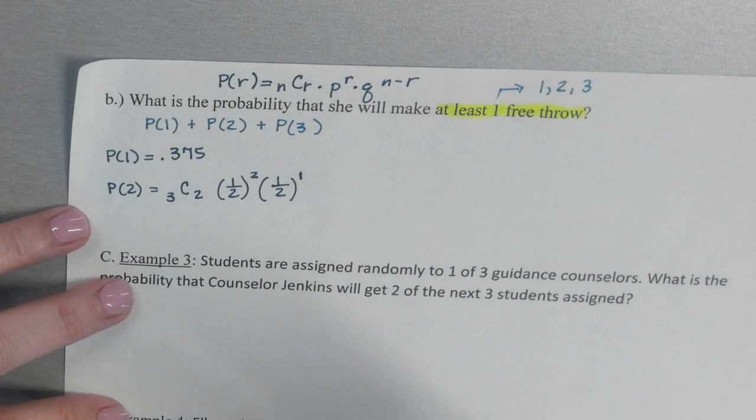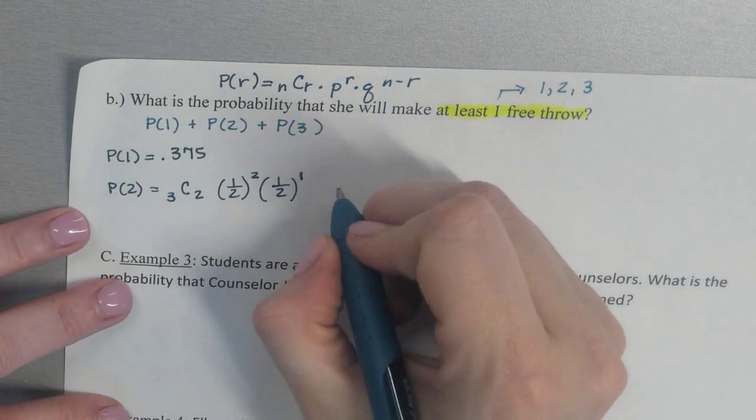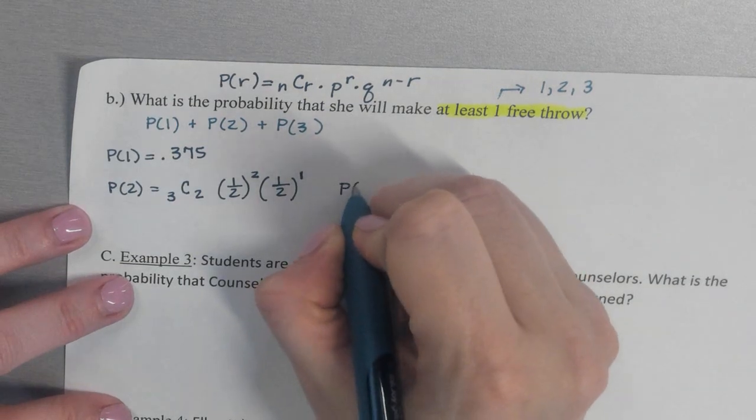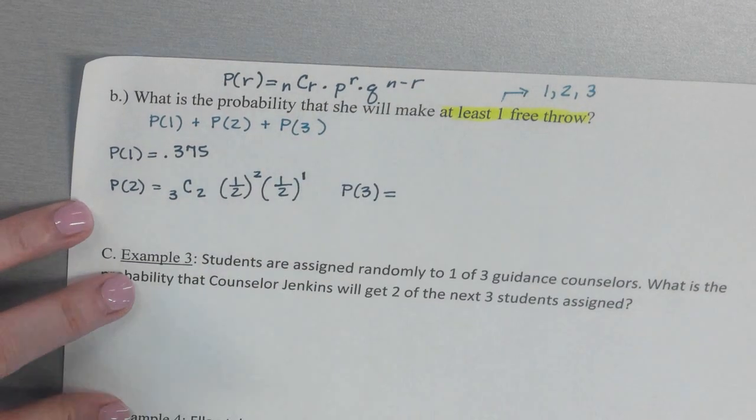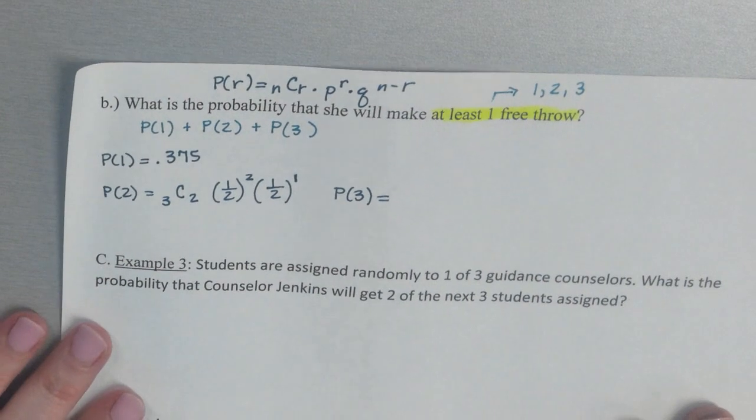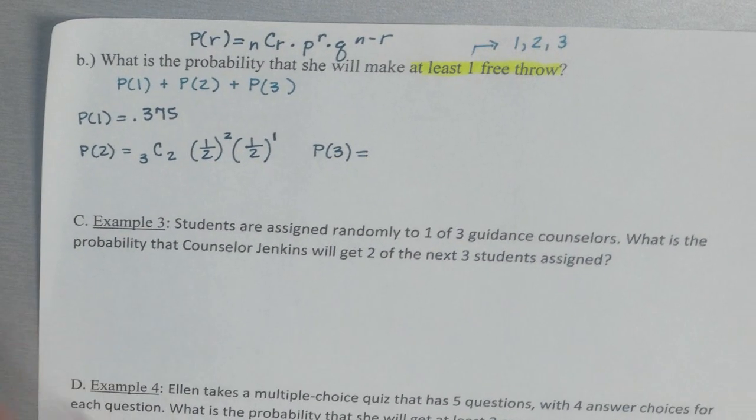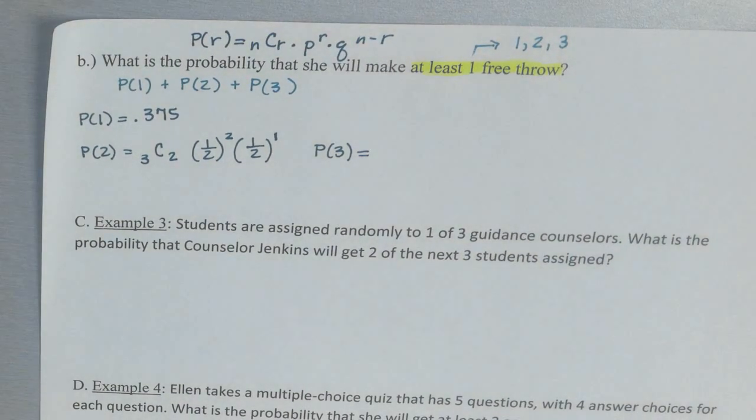And then after you do that, go ahead and find P of 3. Okay, so I'm going to give you a minute to do that. And feel free to check in with the person next to you once you calculate it to make sure you're on the right track.